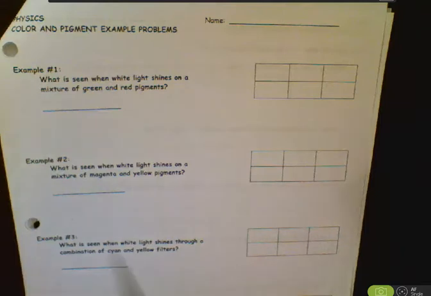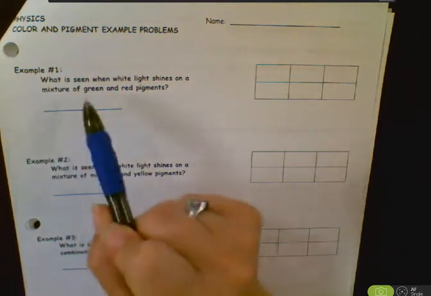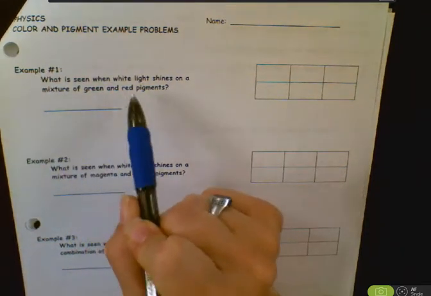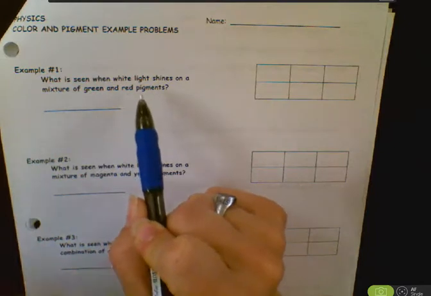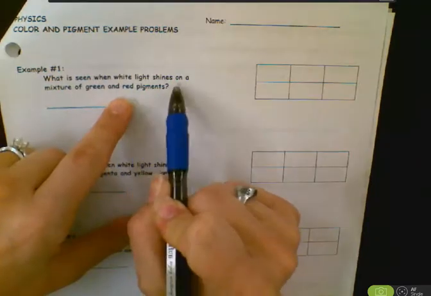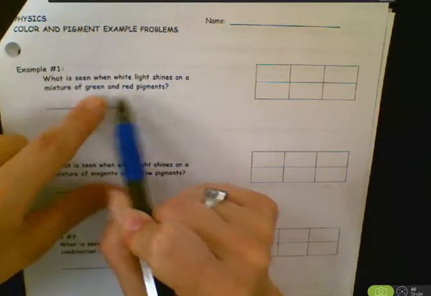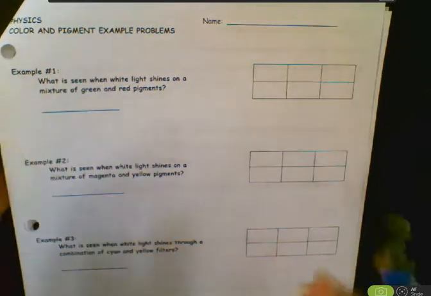Okay, so here's what you do when you are trying to figure out what light you will see when you have white light shining on a mixture of green and red pigments. And I say mixture, that means they're together in a mixture combination.